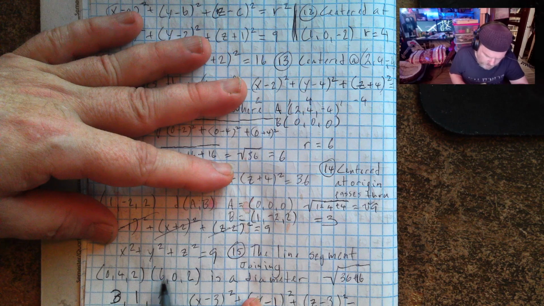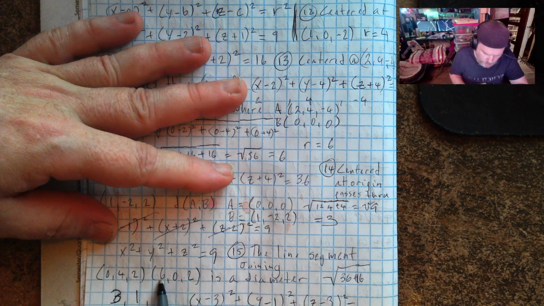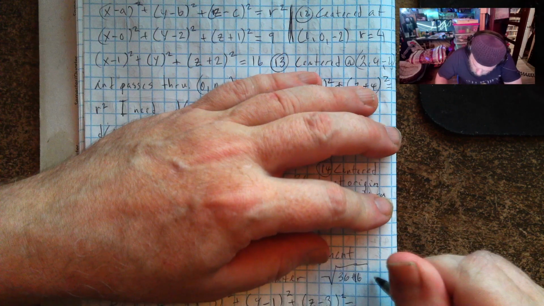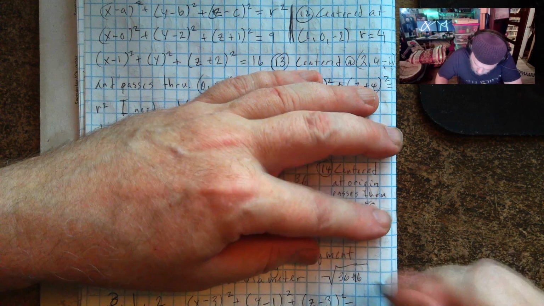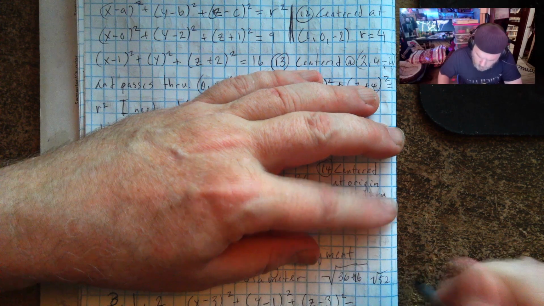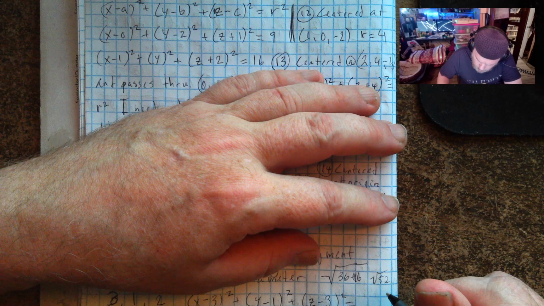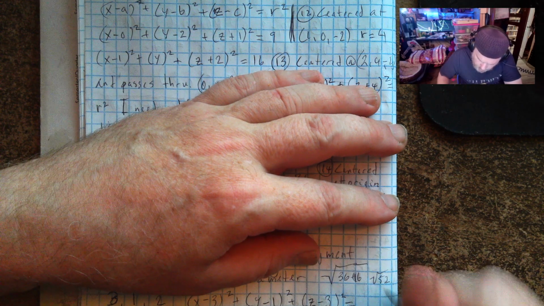So I would have the square root of 6 minus 0 squared, that's going to be 36, plus 0 minus 4 squared, plus 2 minus 2 squared, which is 52. 52 is 2 times 26.